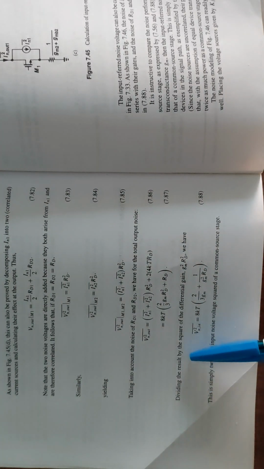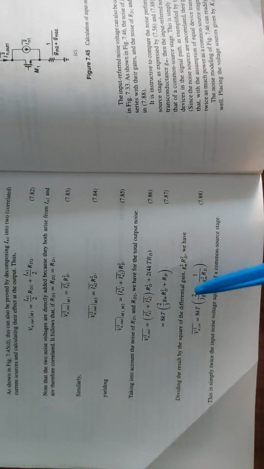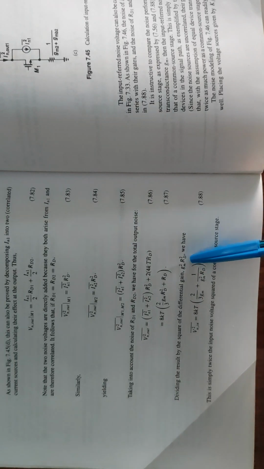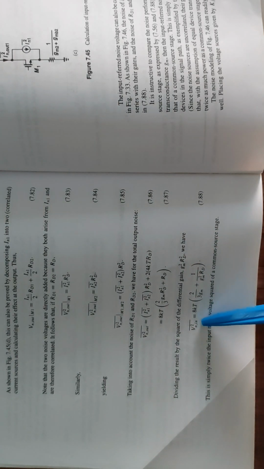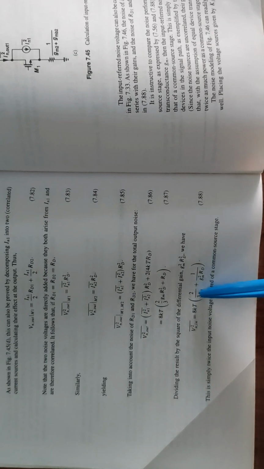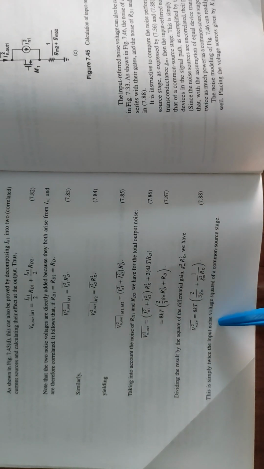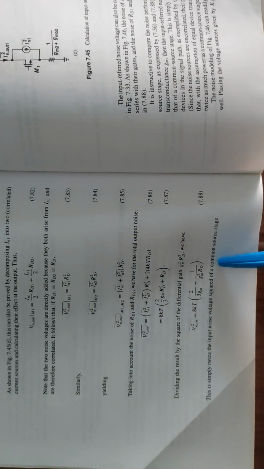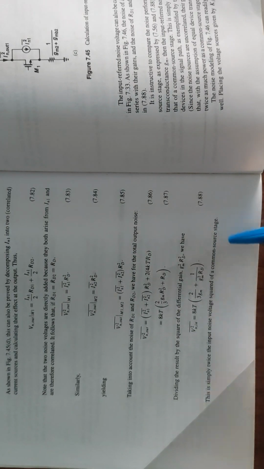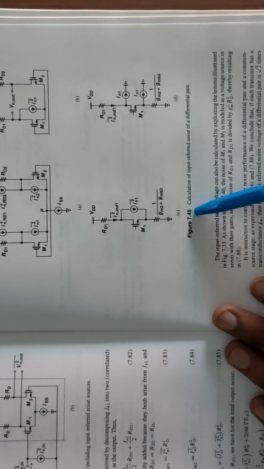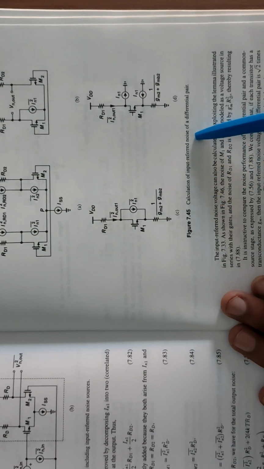Dividing the result by the square of the differential gain, g_m squared R_D squared, we have V_n,in squared bar equal to 8kT (2 by 3 g_m plus 1 by g_m squared R_D). This is simply twice the input noise voltage squared of a common source stage. Here you can see in this figure the calculation of input referred noise of a differential pair.